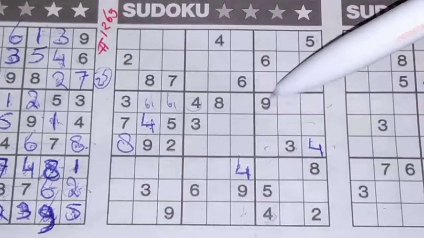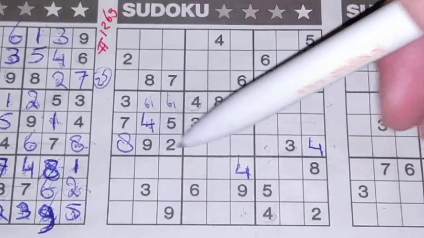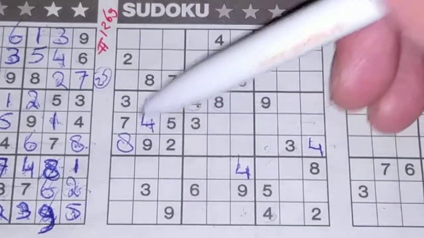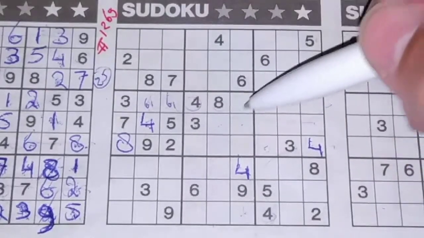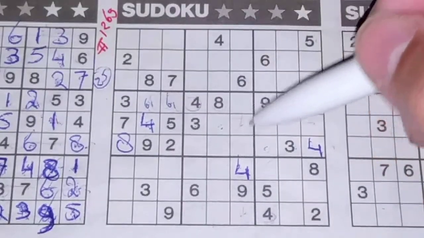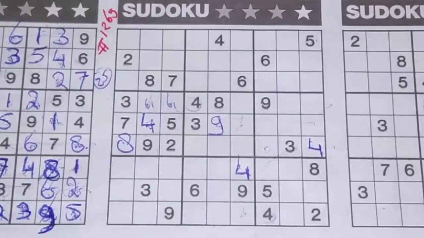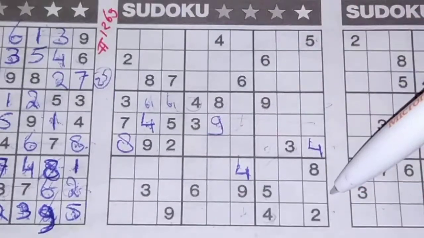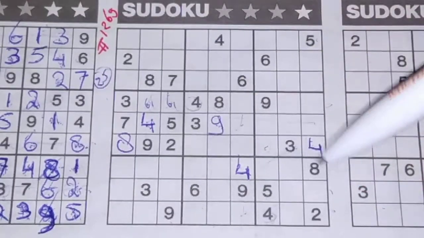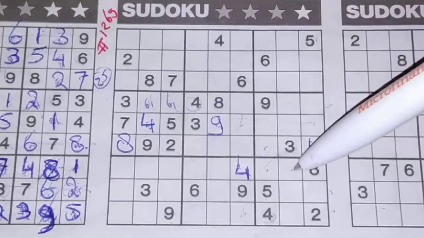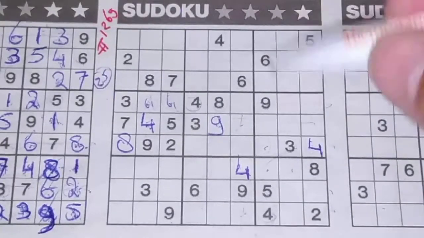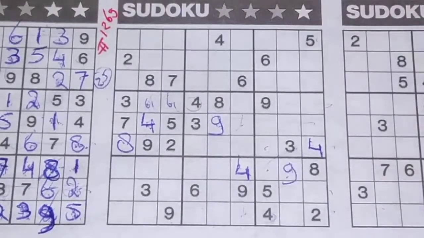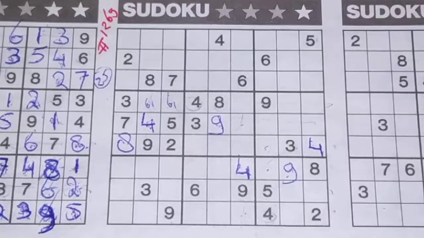How about the 9 in this row, 9 in that row? So in the row between, the only 2 places for the 9 should be here. Oh, there we see here 9, no 9 there, 9 should be there. 9 in the last row, 9 in the row above. So in that row, the only 2 places for the 9 here. Oh, there we see here 9, no 9 there, 9 should be here. Then I cannot continue with the 9.